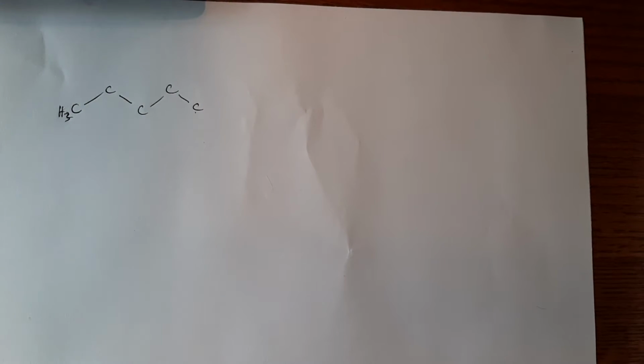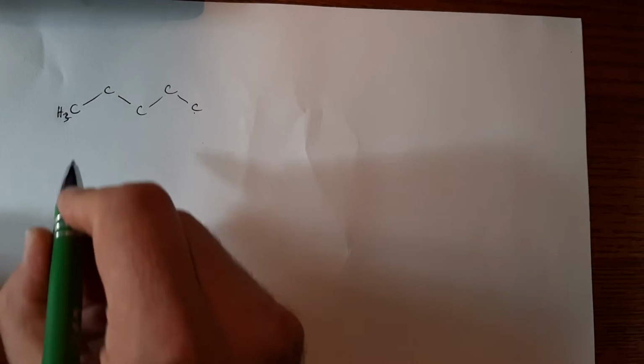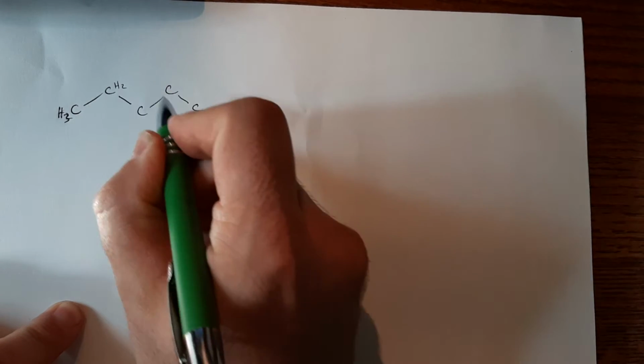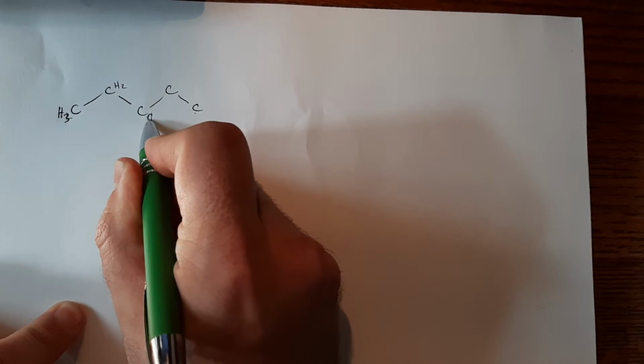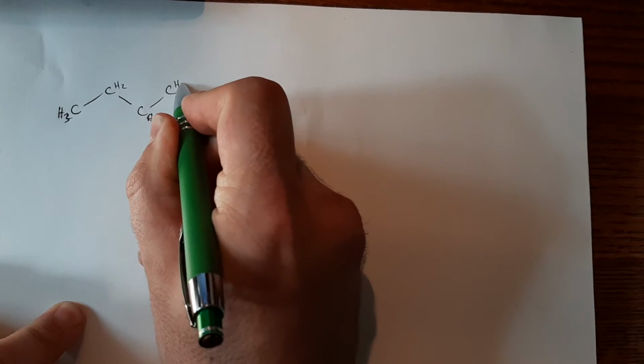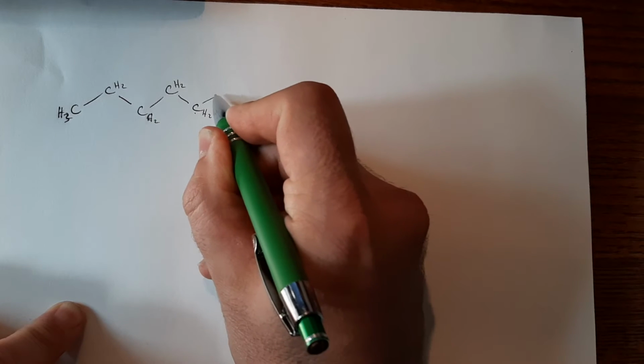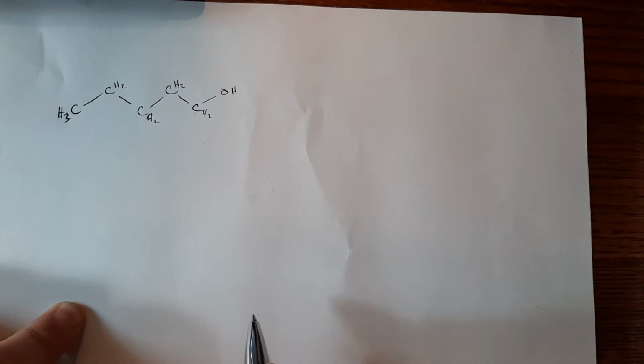There we go. All right, so that'll be 3 hydrogens connected to that one, 2 hydrogens connected to this one, 2 hydrogens connected to this one, 2 hydrogens connected to that one, 2 hydrogens connected to this one, and then the OH at the end.